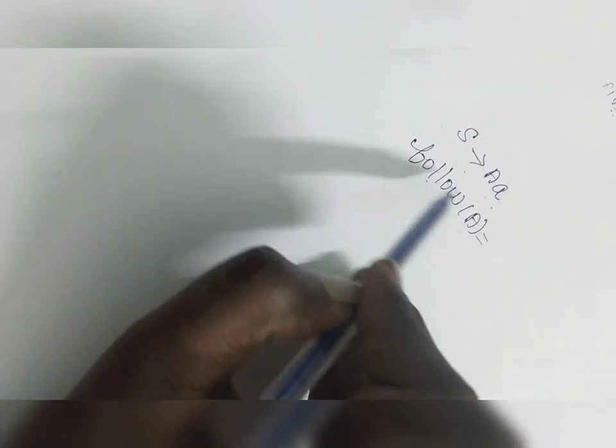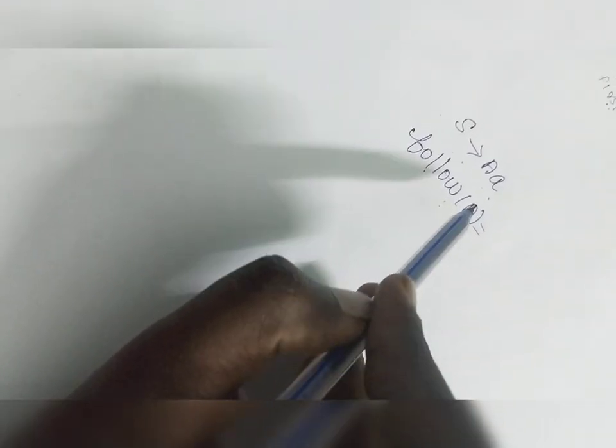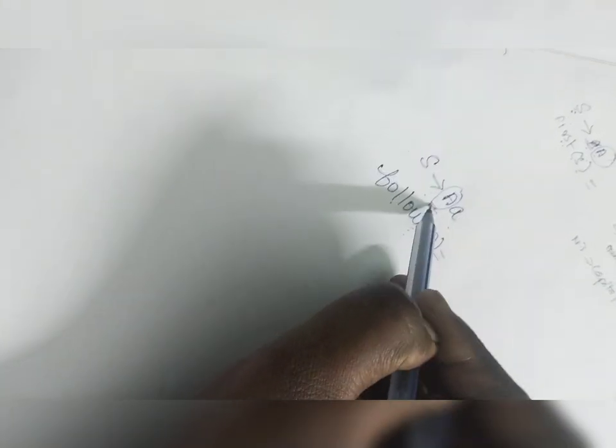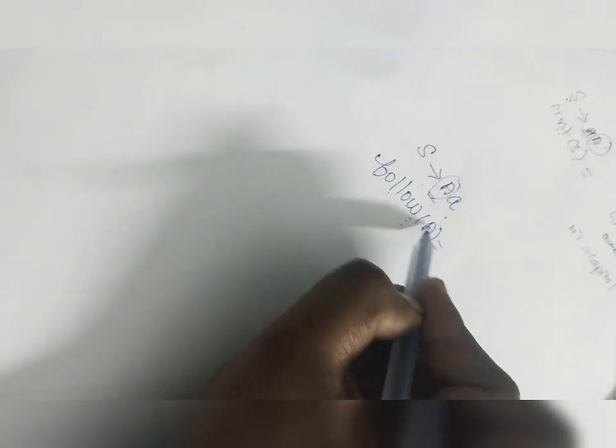I want to find the follow of A. Normally, when checking the follow, you have to check the right side of the production, where it has capital A. The terminal that follows that value is the follow for it. So if A is followed by small letter a, that will be the follow for A. Sometimes A is followed by nothing, and then you have to apply one formula.